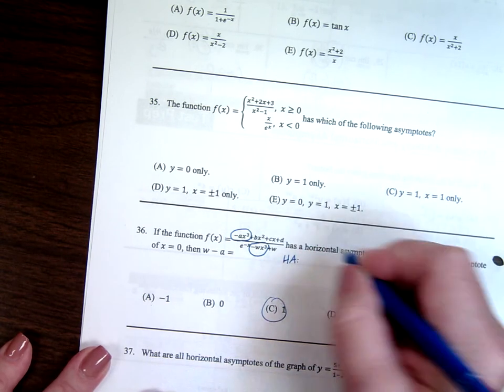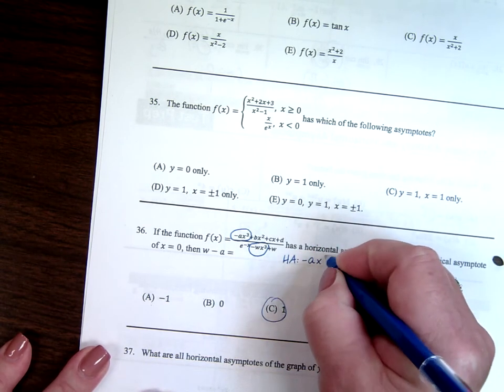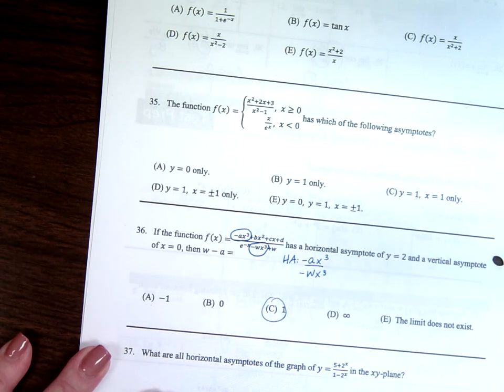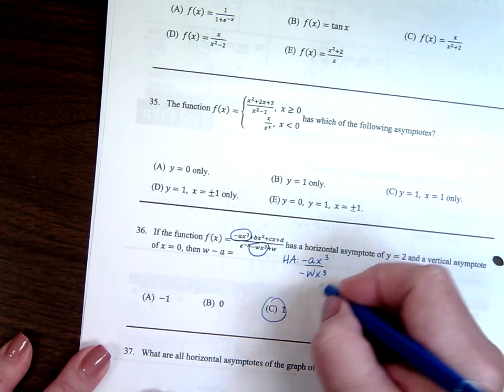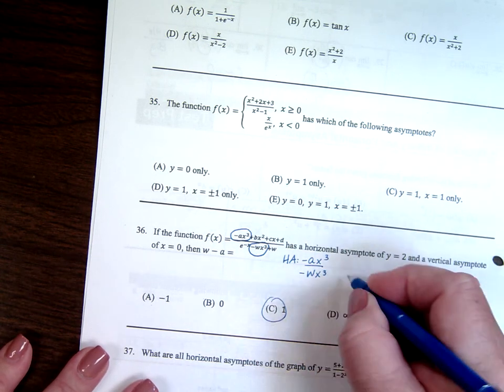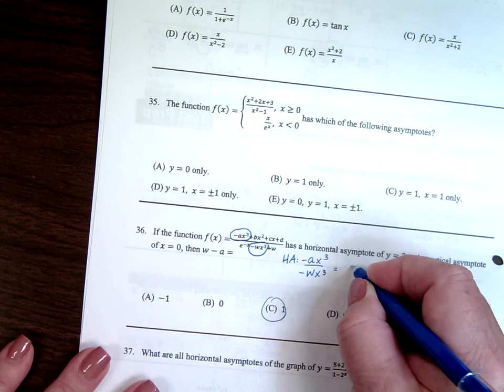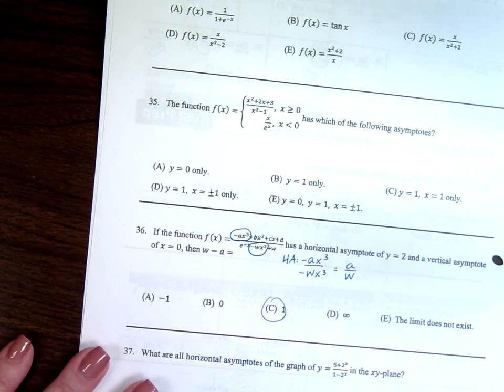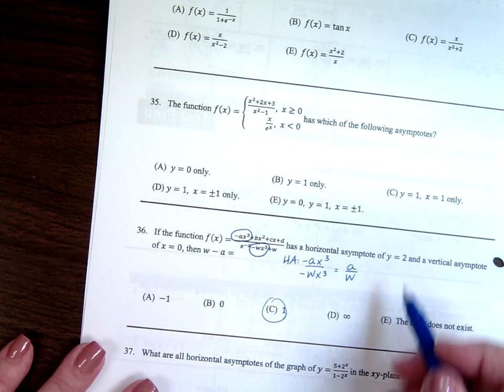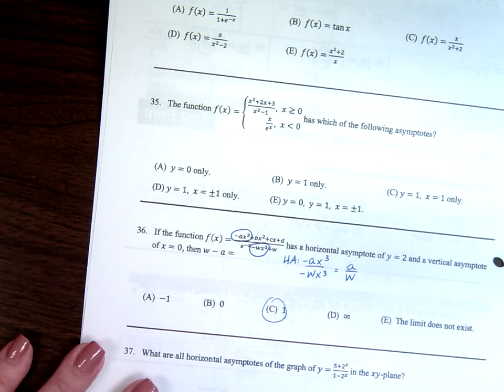I'd have negative a x cubed over negative w x cubed, and they're the same powers, so I know I have an asymptote at positive A over W, right? But they told you what it was. They told you that it equaled 2.